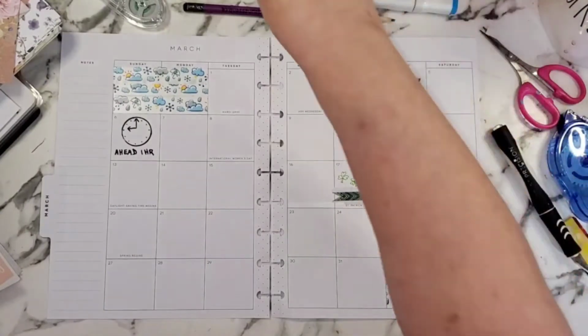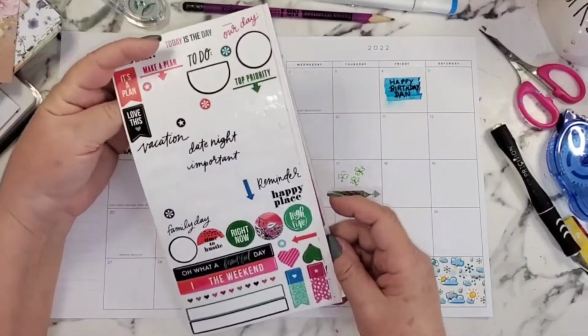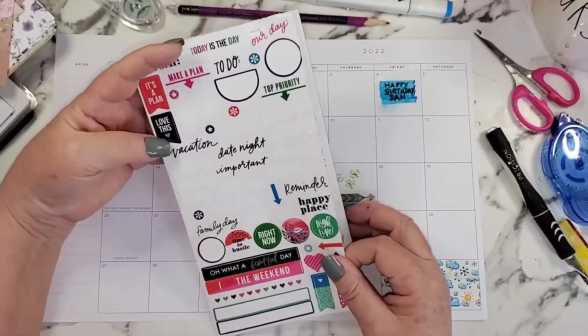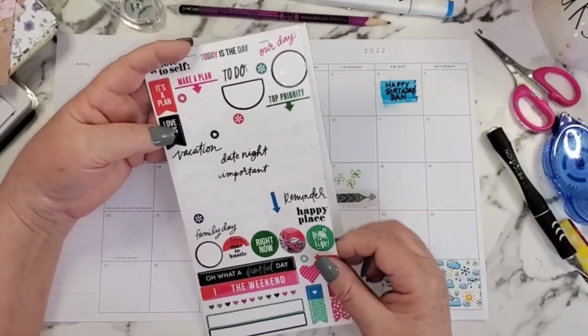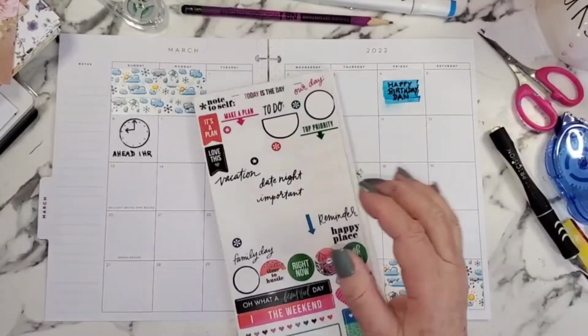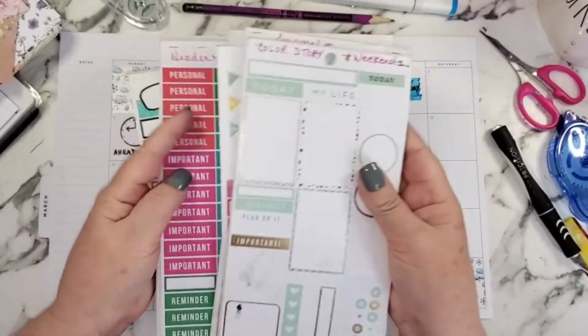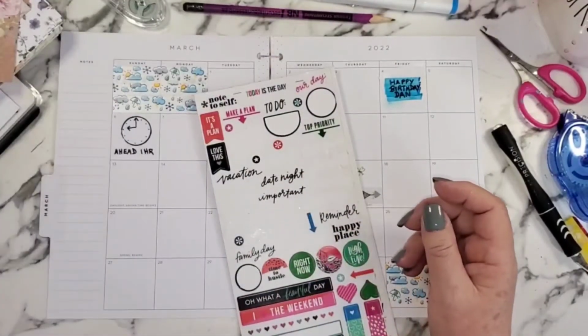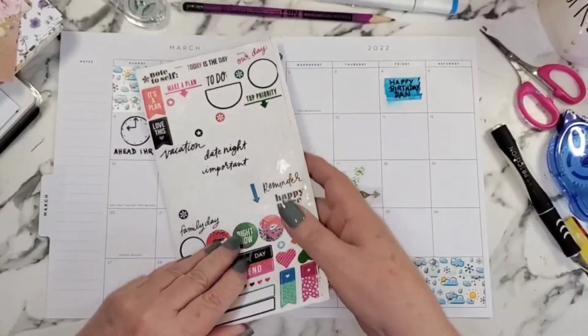Let me see if I can go through my stickers. So I'm going to just take some of these stickers and see if there's anything. These are just little stapled together bunches of stickers that were all leftovers in part books.